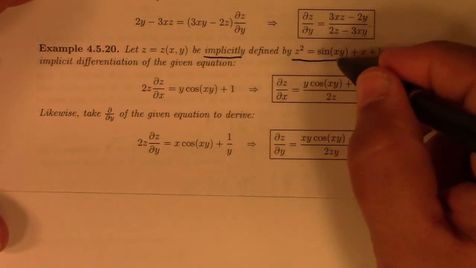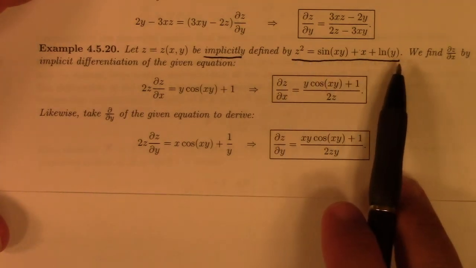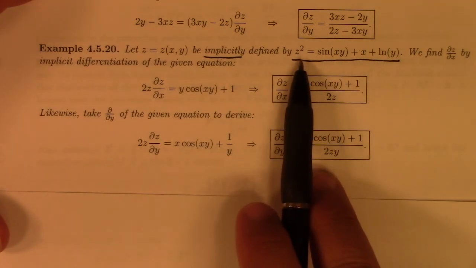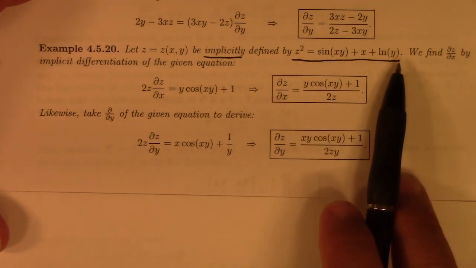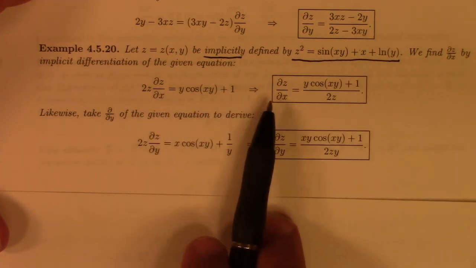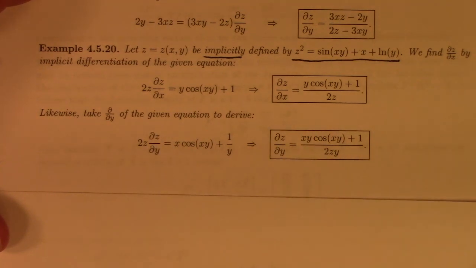If you look at this formula right here, why do I say z is implicitly defined? It's because I haven't written z equals a formula in x and y. I've written z squared. You're like, well, that's simple enough. I can just say z is equal to plus or minus the square root of that stuff. That is true. You could do that, but we don't have to, because we can just use implicit differentiation to discover partial z partial x is that, and partial z partial y is that.